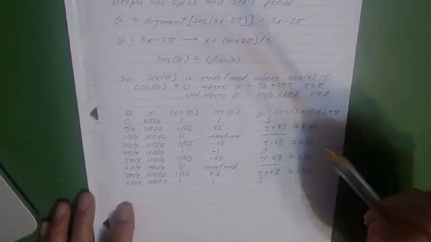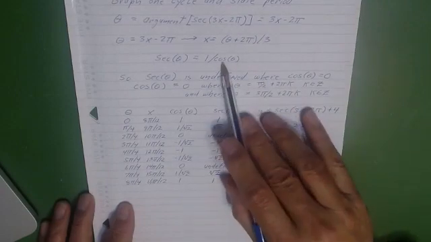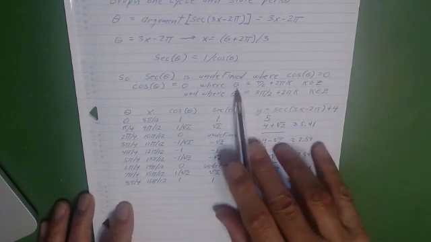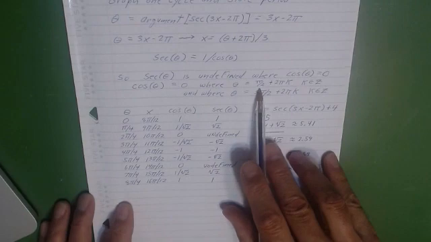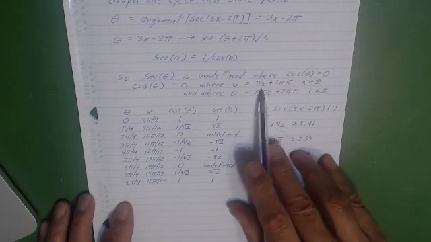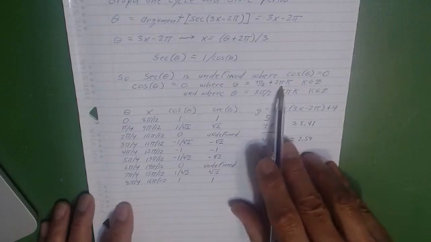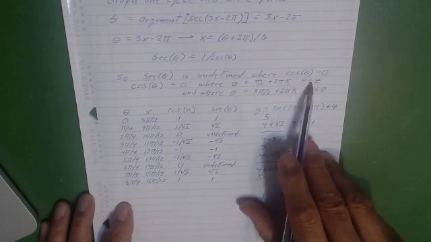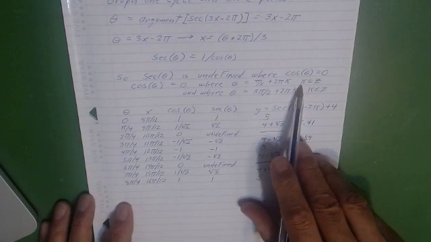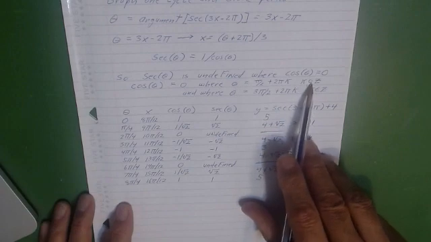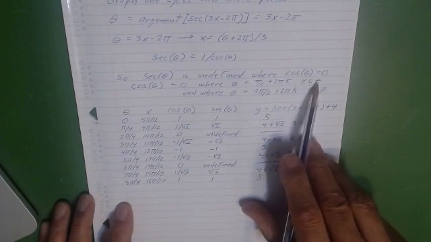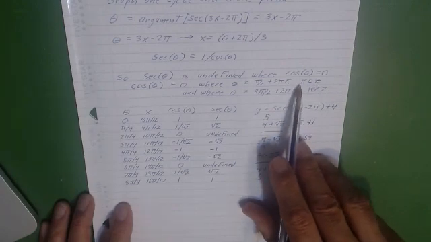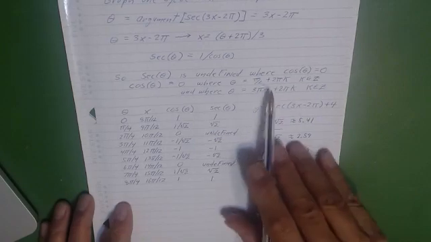Where does that happen? Well, the cosine of theta is 0 anytime theta is pi over 2 radians plus any multiple of pi, plus or minus, where k is an element of Z. That means k is an integer. Okay, k could be a negative number, it could be 0, it could be a positive number. It can be any integer, positive or negative.